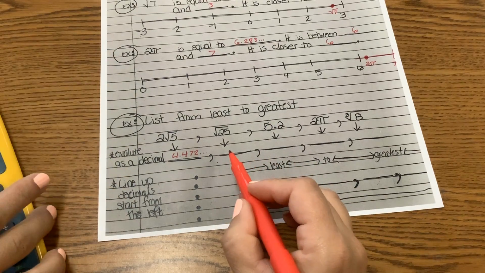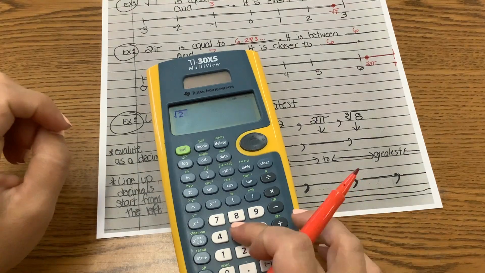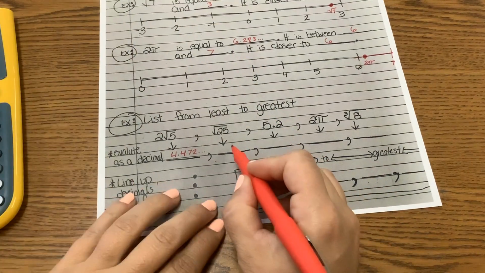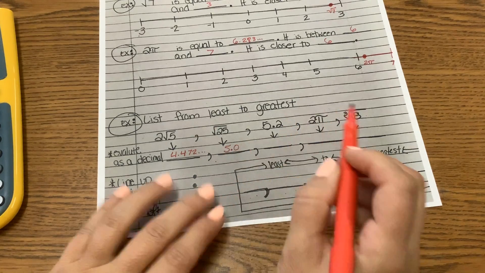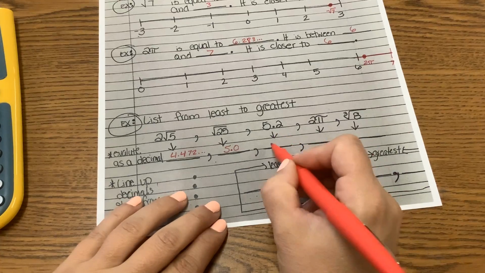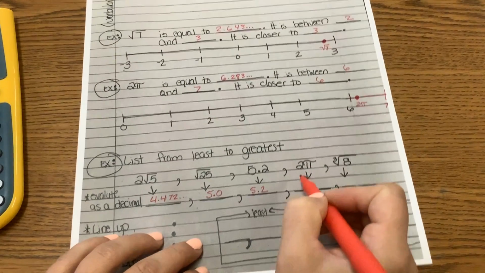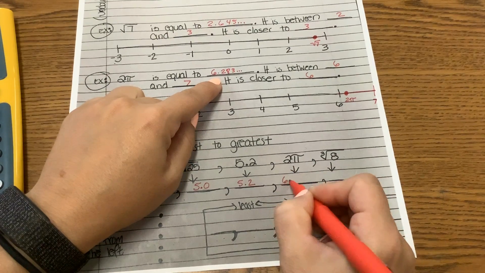Okay, the root of 25 is actually 5. And that's because 5 times 5 is 25. That is the whole value, so 5.0. 5.2 is already a decimal, so I'm just going to copy that down. 2 pi we did earlier in our last example, 6.283.